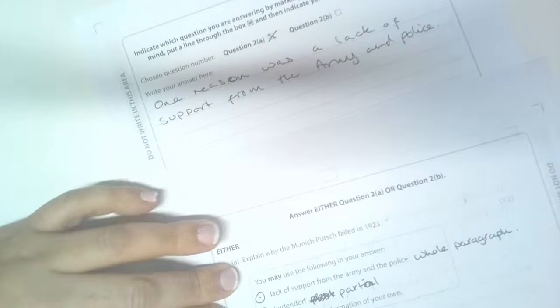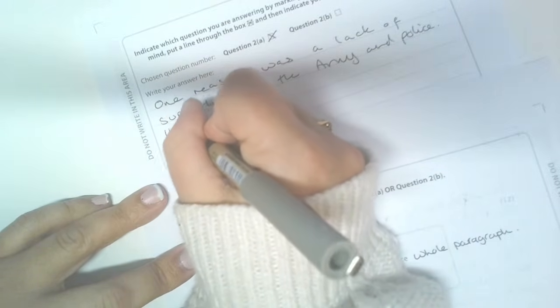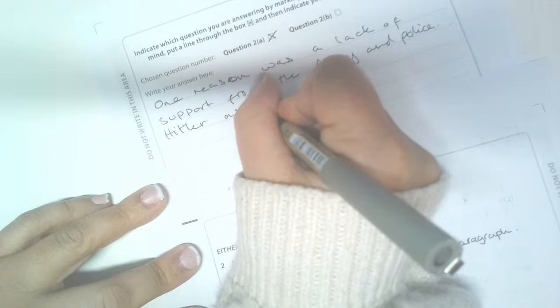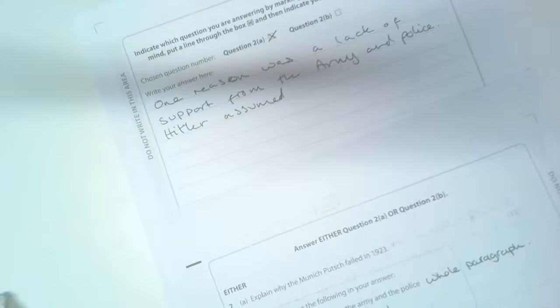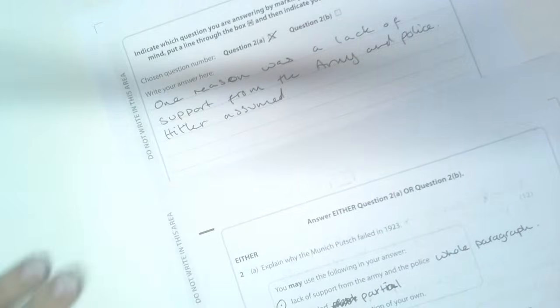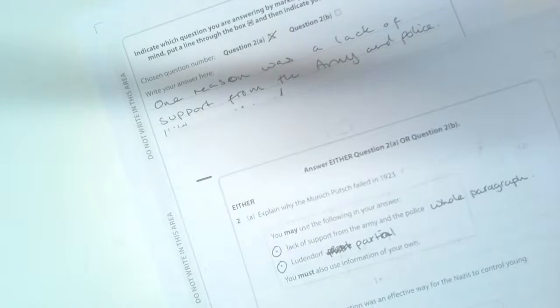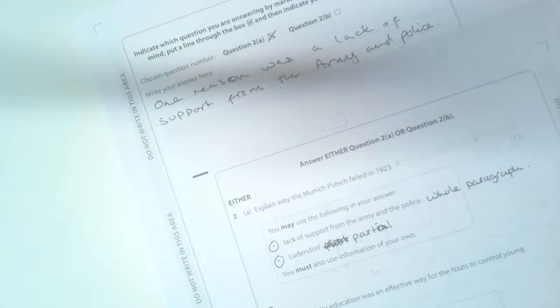So I'm going to include that Hitler assumed, if you remember, Hitler assumed that the army was going to back his putsch, because the soldiers opposed the Weimar Republic quite vocally, and also the police were quite anti-Weimar Republic, and he was expecting them to all sort of rise up and support his putsch.